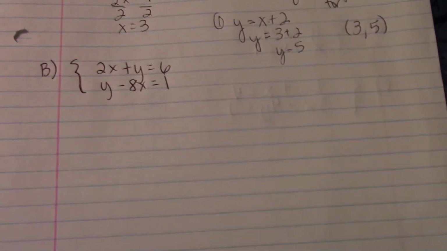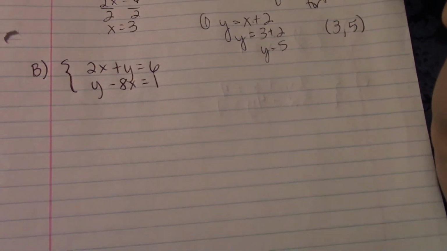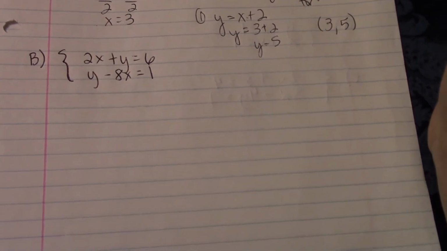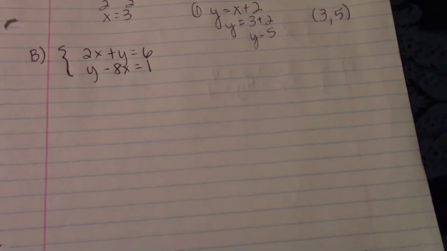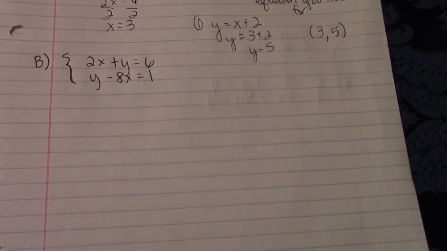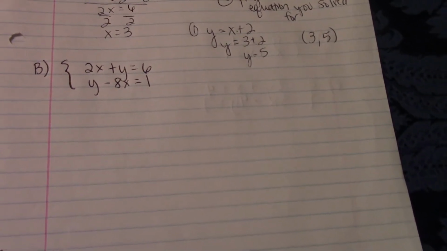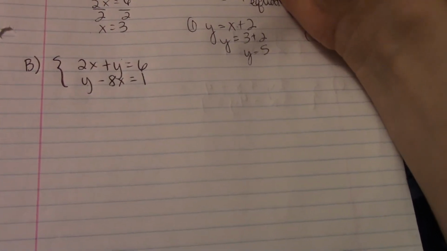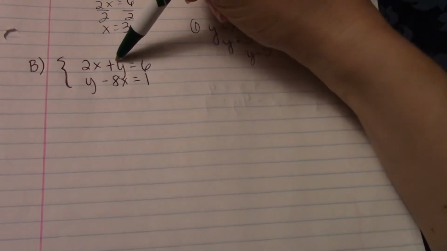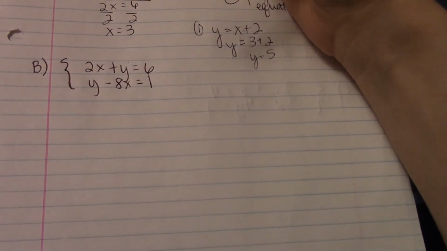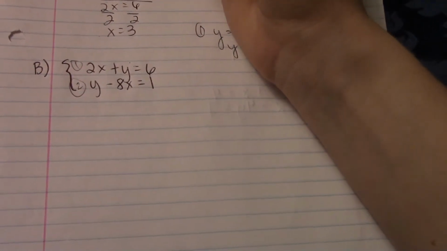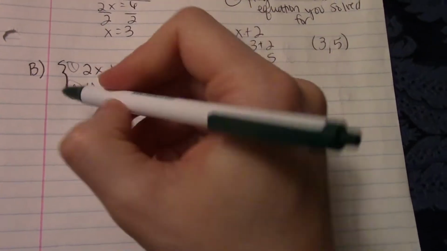Let's do B. Now this one's a little bit harder. There are a couple different things you can do. You have to solve for a letter. If you have a variable that does not have a number next to it, that is probably the one you want to use. So we can either use this y or this y. Sometimes you'll be solving for x, but in this case, y is easier because there's a 1 and I won't have to divide at the end. So it does not matter which equation you do. Let's say I start with equation number 2.